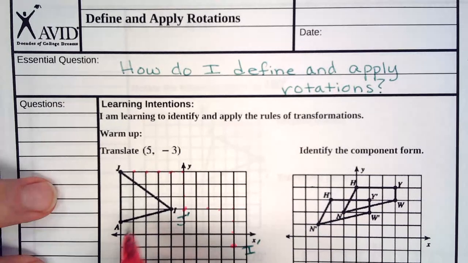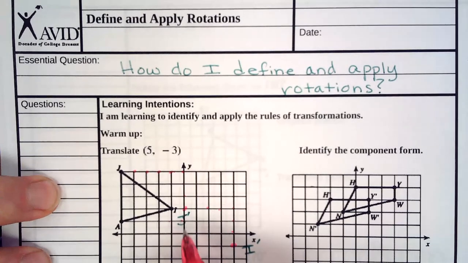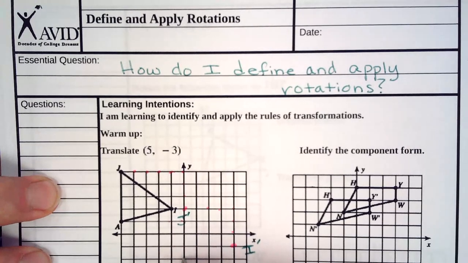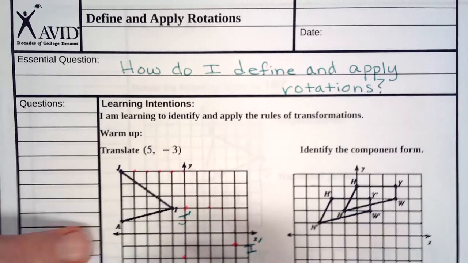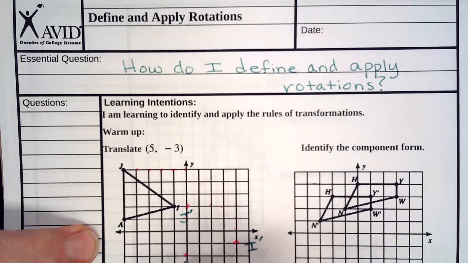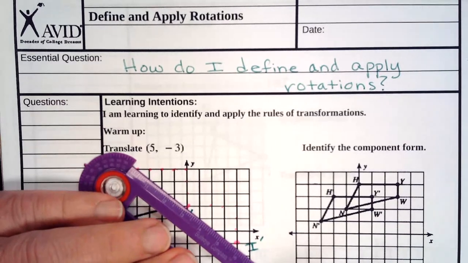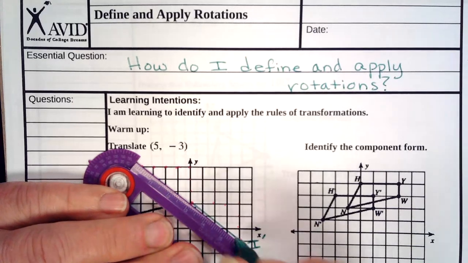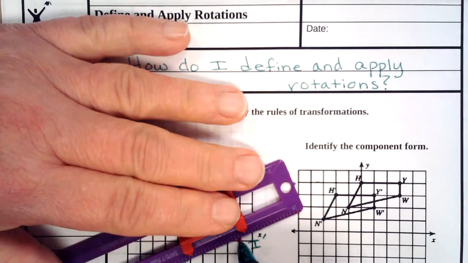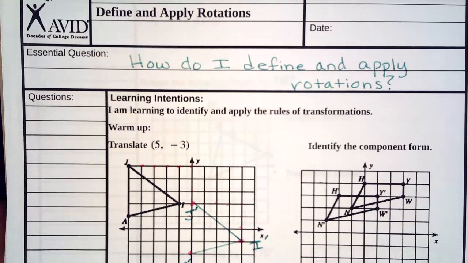Finally, A prime. Go right 1, 2, 3, 4, 5, down 1, 2, 3, and that will be A prime. Now that I've got my points drawn, I can do the rest of the figure by connecting my points. And there you have it.